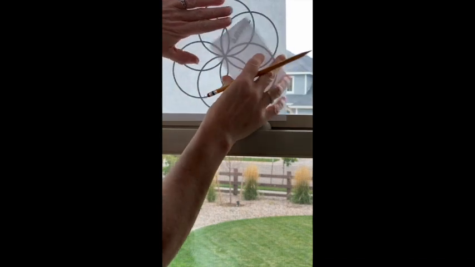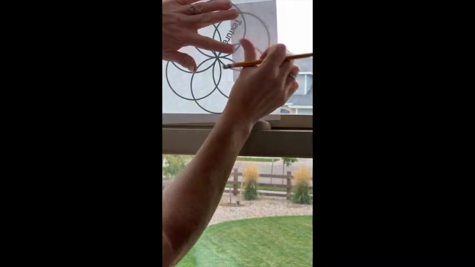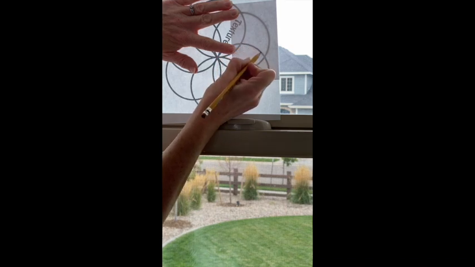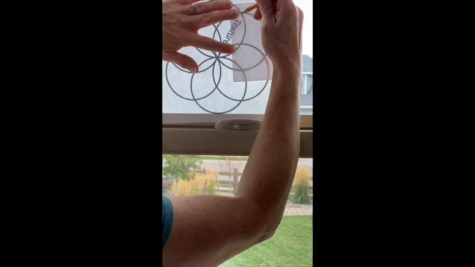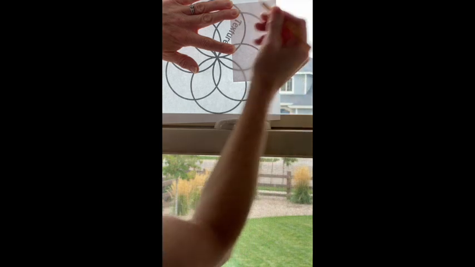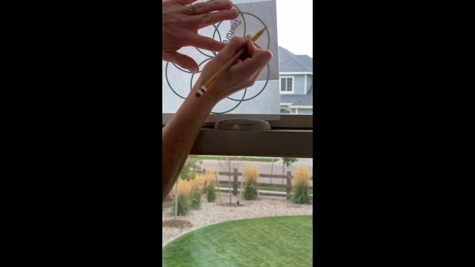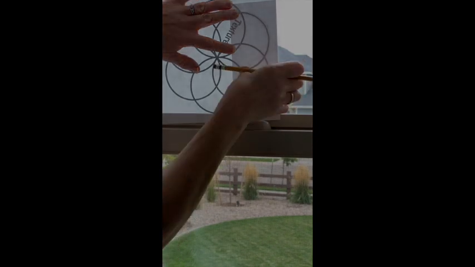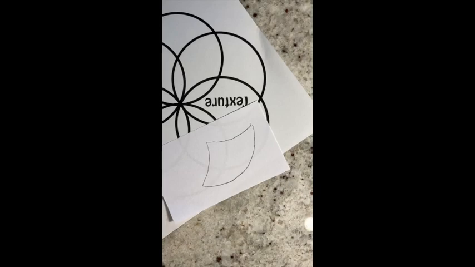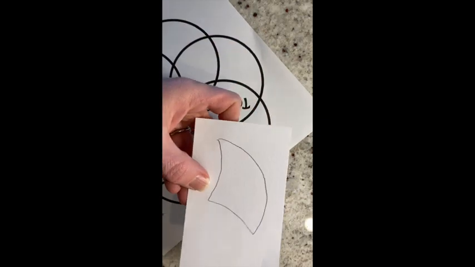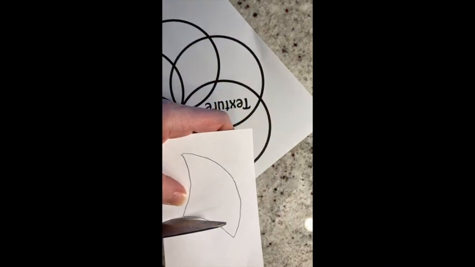Before I start my first visual texture, I want to come up with a template. So I'm going to place my worksheet against the window and I'm going to get a blank piece of paper and just trace carefully around the shape that I am going to use for my first drawing. After I've drawn my template, I'm going to grab some scissors and cut around the lines.